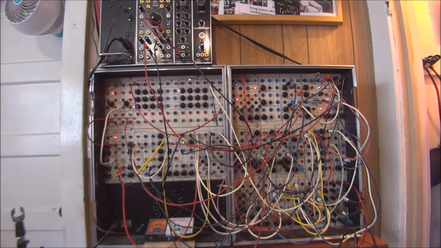I'm getting ready for a concert performance later this week at a new series in San Jose, California called Binary. And I'm going to be doing a tonal piece there that's one of my Arabesque compositions.